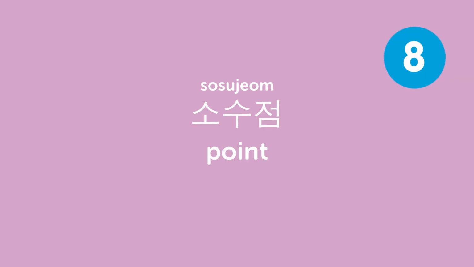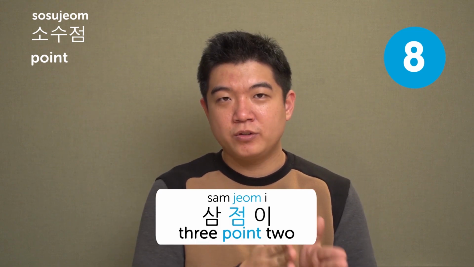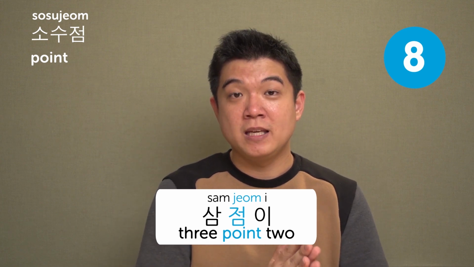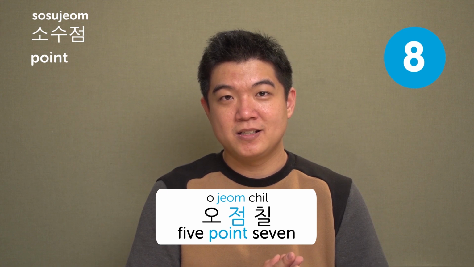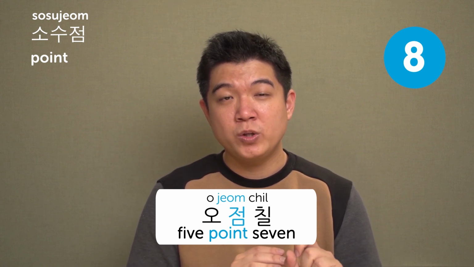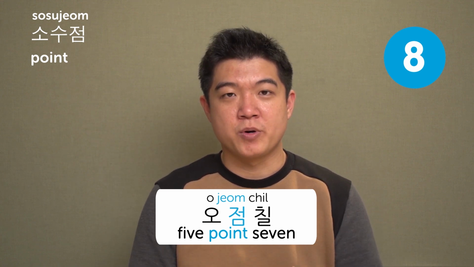소수점, point. In math, when you want to mean decimal point, you can just say 소수점, but when you read it with numbers, you can just say 점. So for example, 3.2 is 삼 점 이, 5.7 is 오 점 칠. So you don't have to say 소수점 when you read a point with numbers.